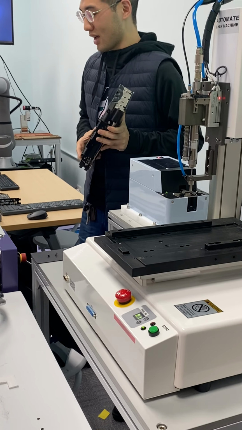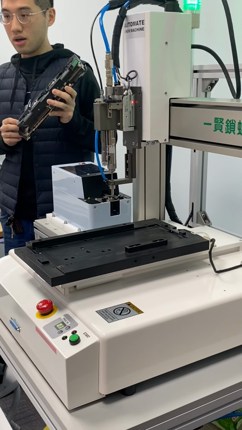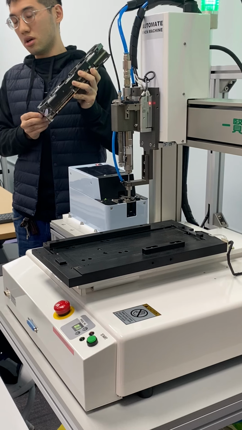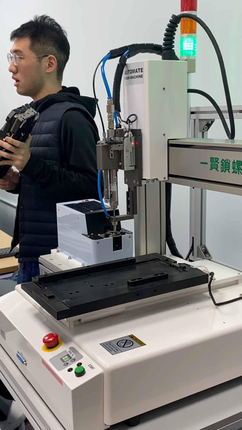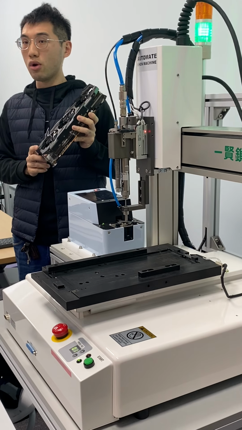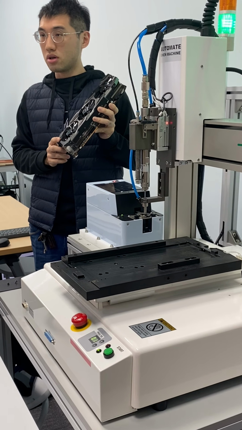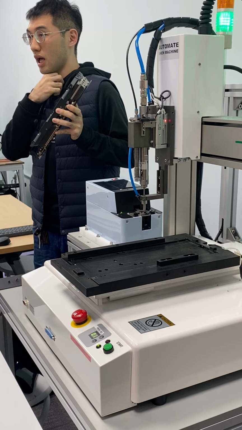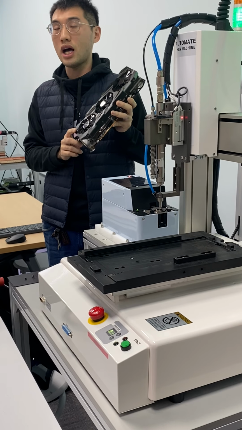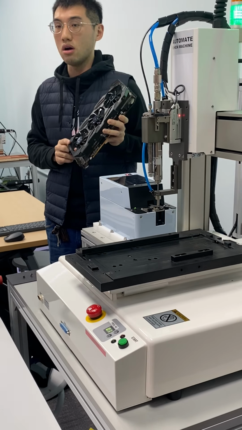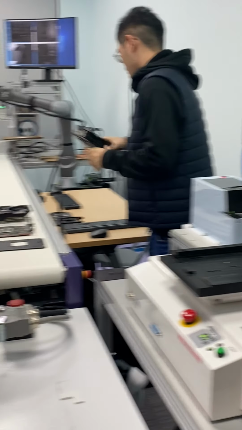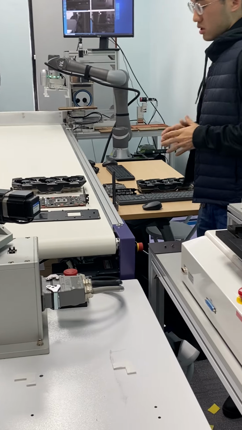And why in this laboratory do we use this GPU card made by TUL? TUL is AMD's OEM manufacturer. AMD, do you know AMD? AMD and NVIDIA are the top manufacturers producing the GPU card. Okay, and so we cooperate with TUL.